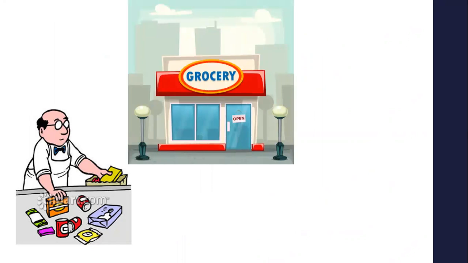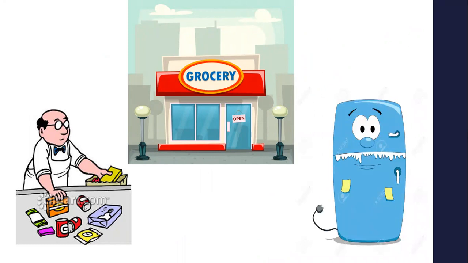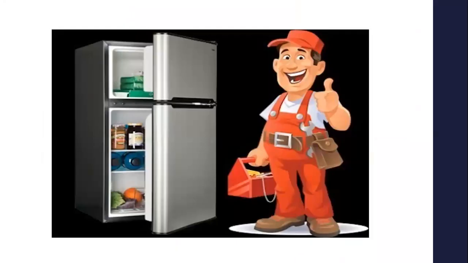Let's listen to the first one. The grocer arrives at work in the morning. He notices that his freezer is not keeping the food frozen. He needs to call someone to fix his freezer. Who should he call? Try to think. Excellent. Of course, he should call the electrician to fix the freezer.